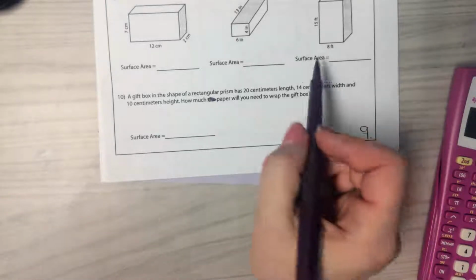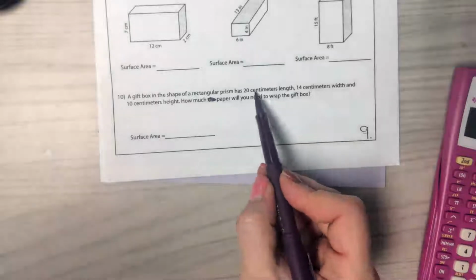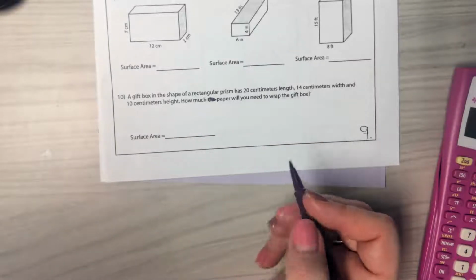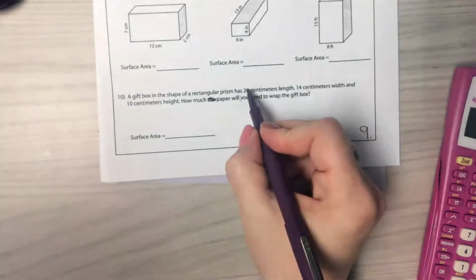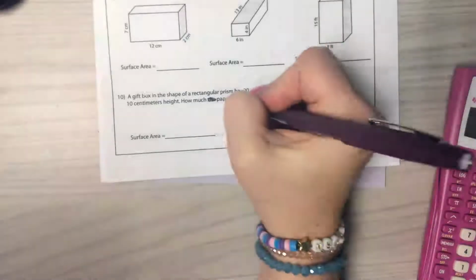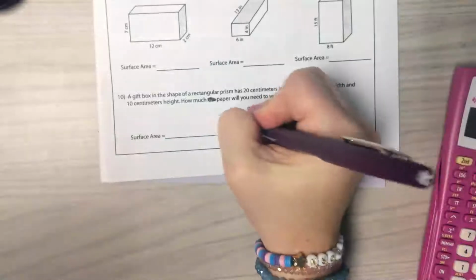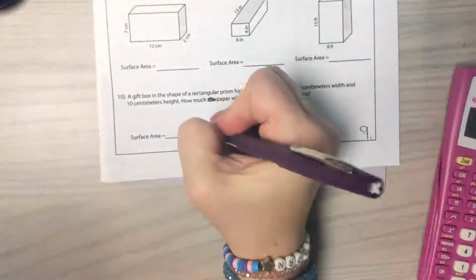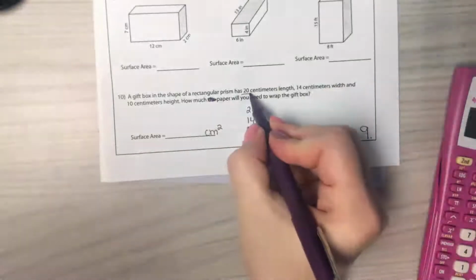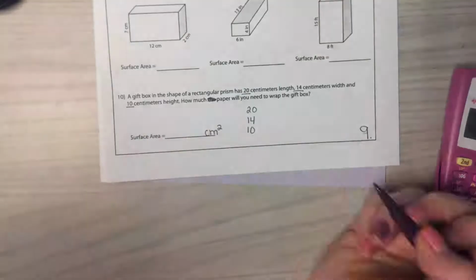Well, we can solve this without actually having a picture because we know we just need to multiply each of these numbers against each other. So we know that we have 3 numbers, right? We have 20, 14, and 10. And this is going to be in centimeters squared.